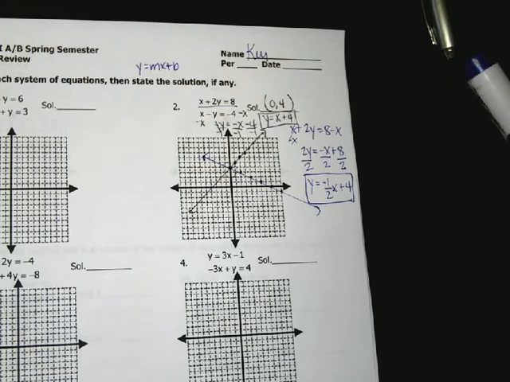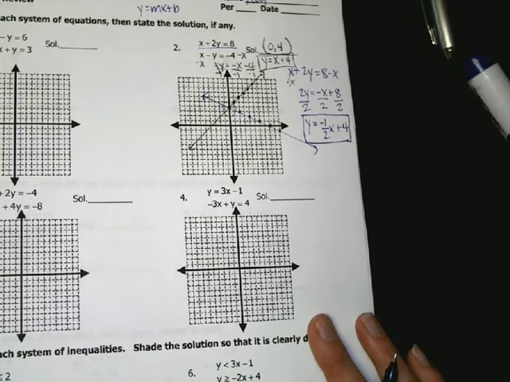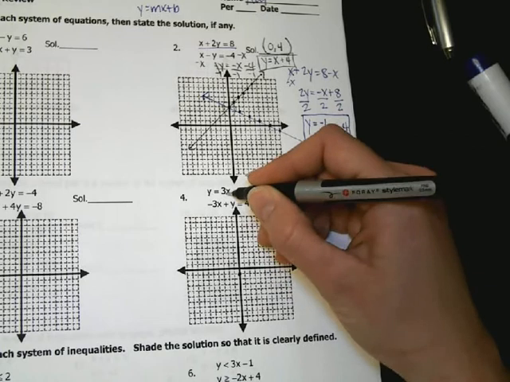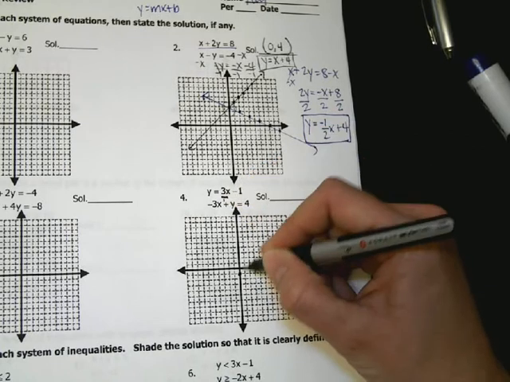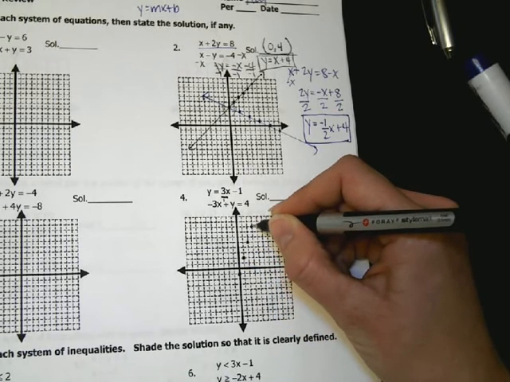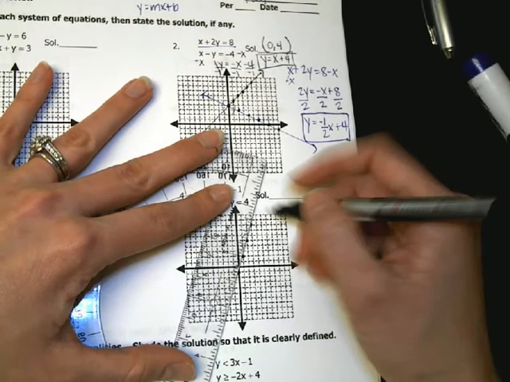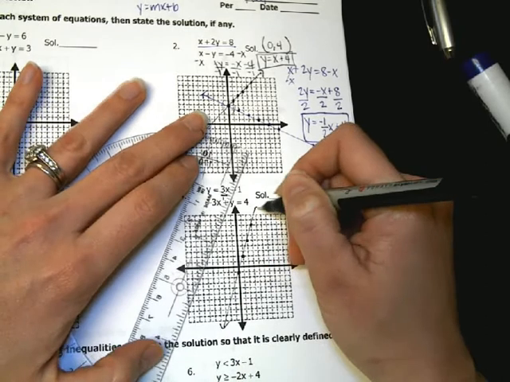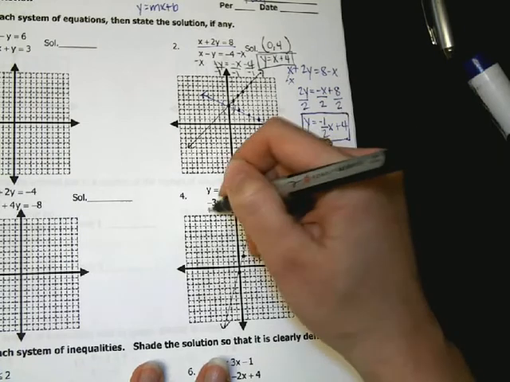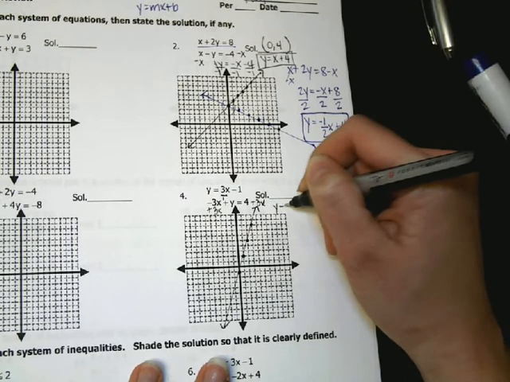Number 4. I've got my first line already solved for y equals, so I can go ahead and graph that, starting with that y-intercept of negative 1, and then going up 3 over 1. So positive 1, 2, 3 over 1, 3 over 1. Continuing that up, and I can connect those points to get my first line. Then that next line I need to solve for y equals, so I'm actually going to add 3x to each side. And I'm left with y equals 3x plus 4.